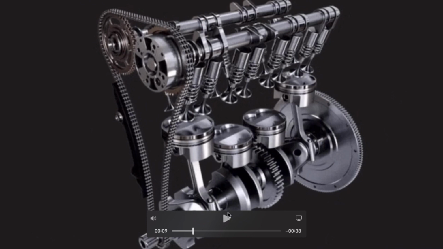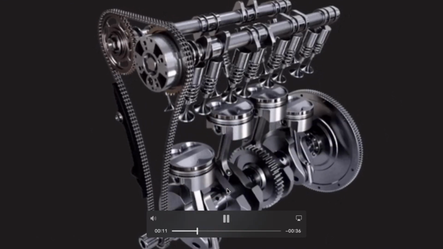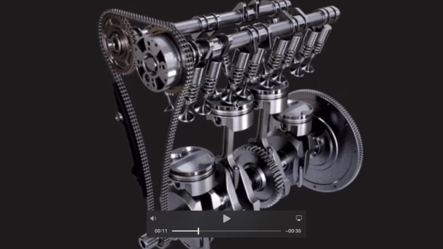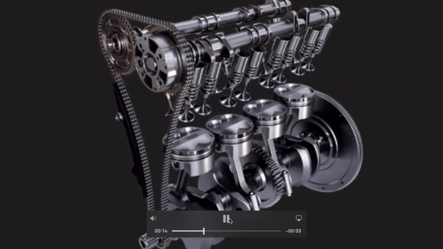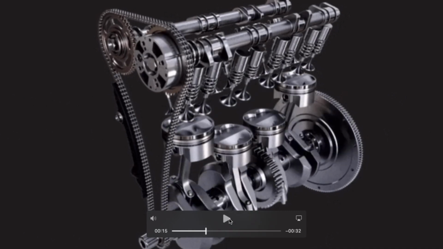Now this next part is the compression stroke. This is where the valves would close. All the valves would remain closed, and it would compress the air. As the cylinder moves upwards, it compresses the air. At this point, the fuel would get injected and the spark would ignite, and this is where the combustion would occur, causing your cylinder to move back downwards. And this is called the power stroke.